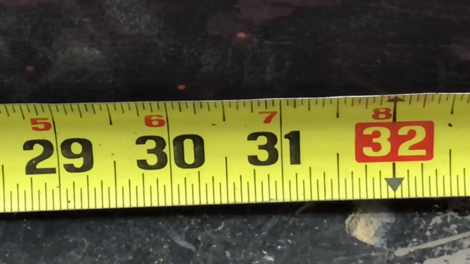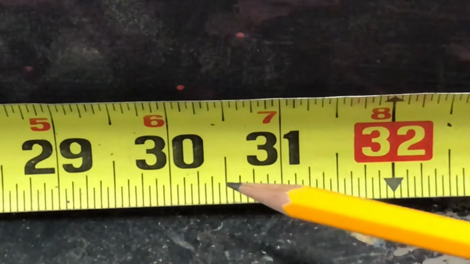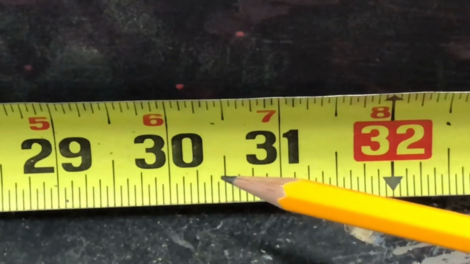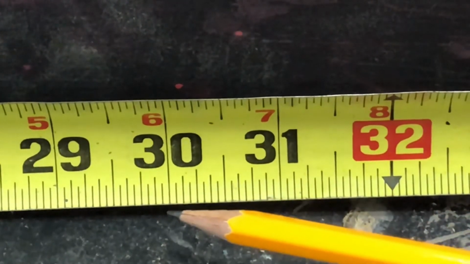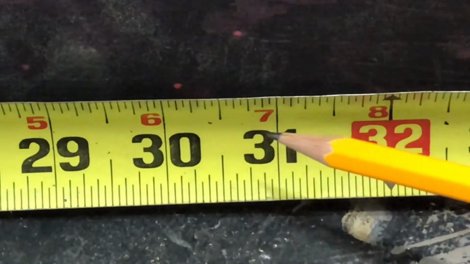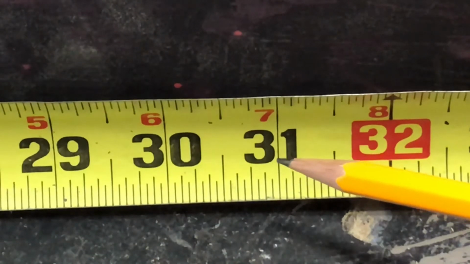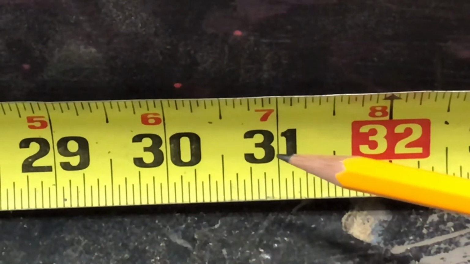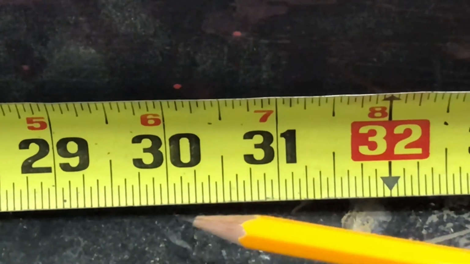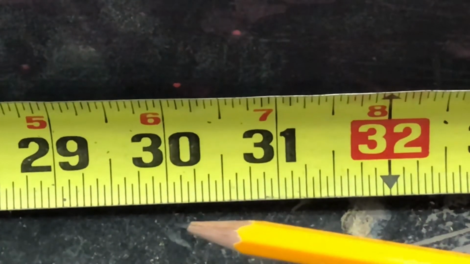The biggest line in the middle of this inch, this one here, is the half-inch mark. So that's 30 inches. This would be 30 and a half. 30 and a half plus another half inch would be 31 inches. Each of these lines actually represents a 16th of an inch.